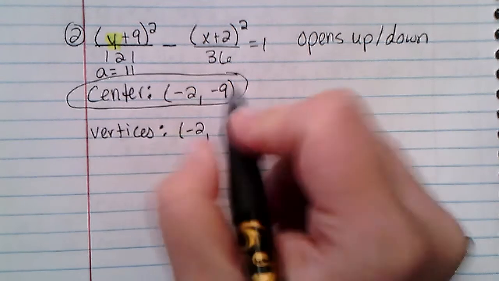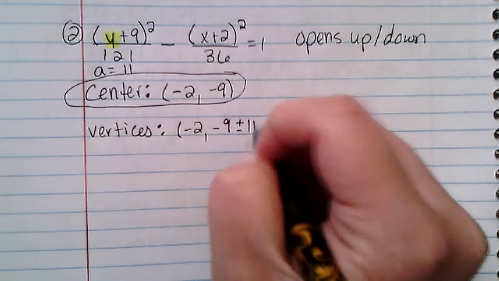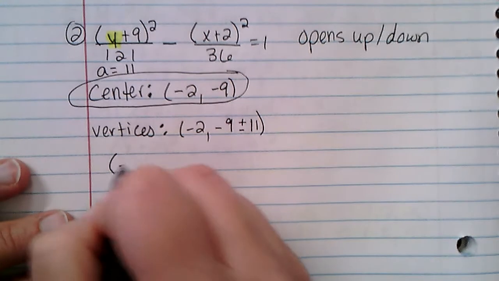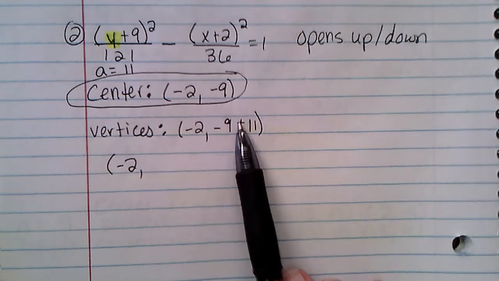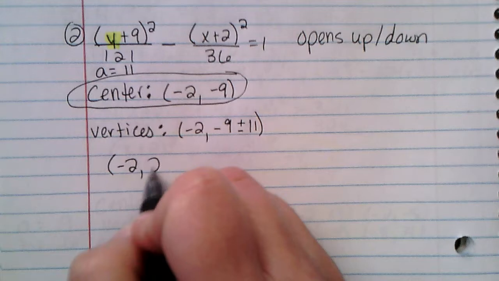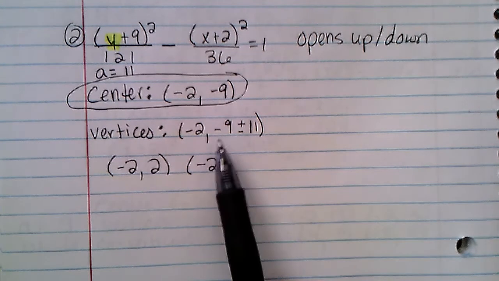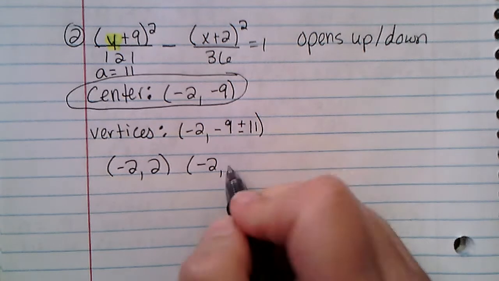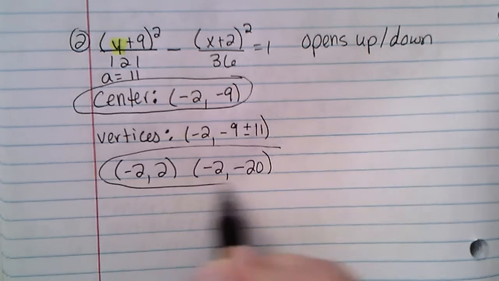So it's going to be -2, comma, -9 plus or minus the a value of 11, which is going to create 2 points. So the first point is going to be -2, and then whatever -9 plus 11 is, which is +2. Then it's going to be -2, comma, whatever -9 minus 11 is, which just so happens to be -20. So there are your vertices.